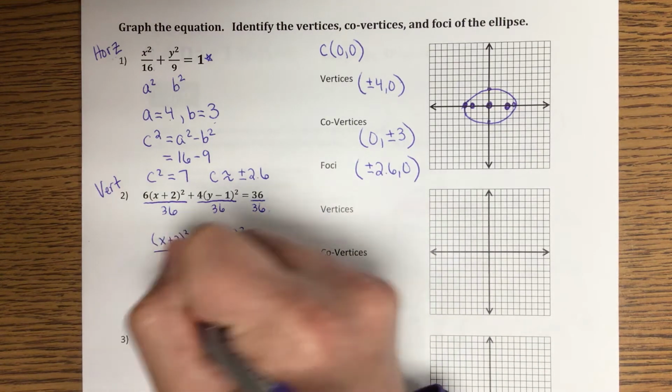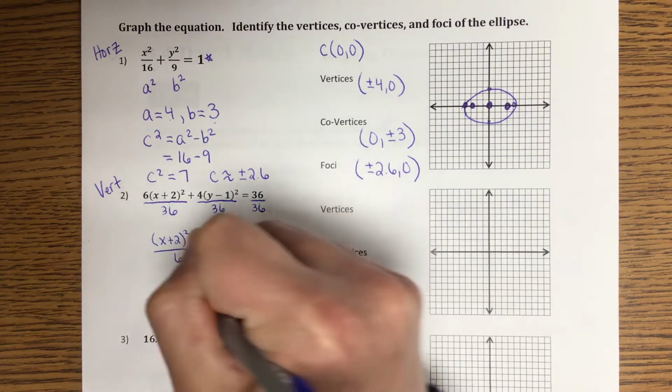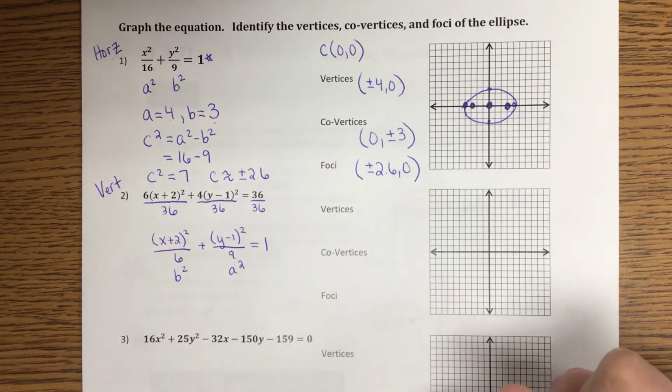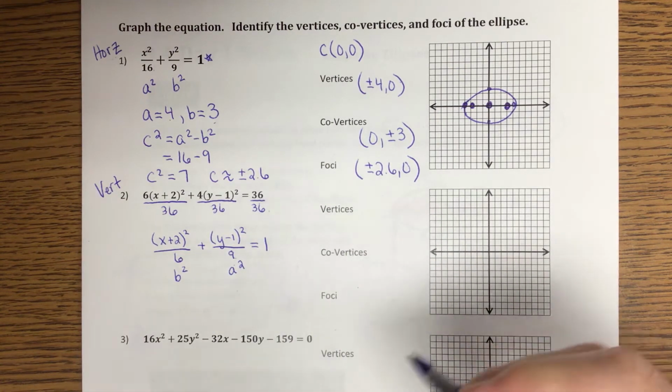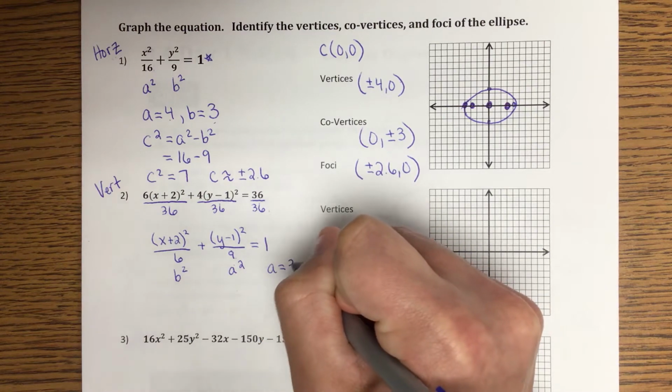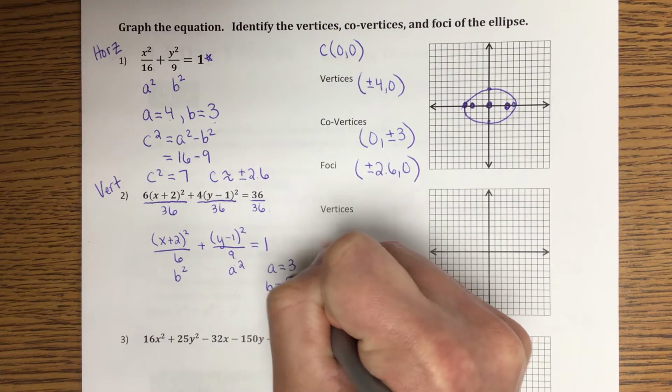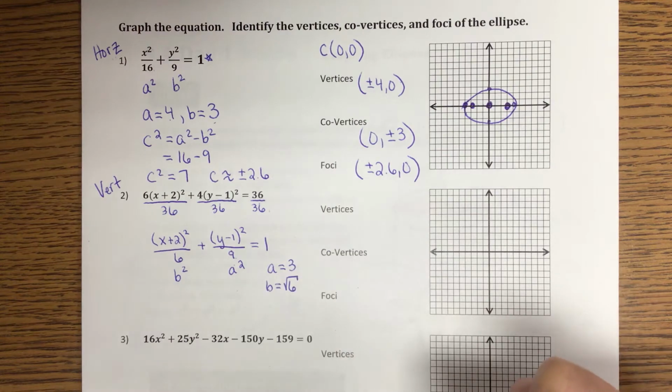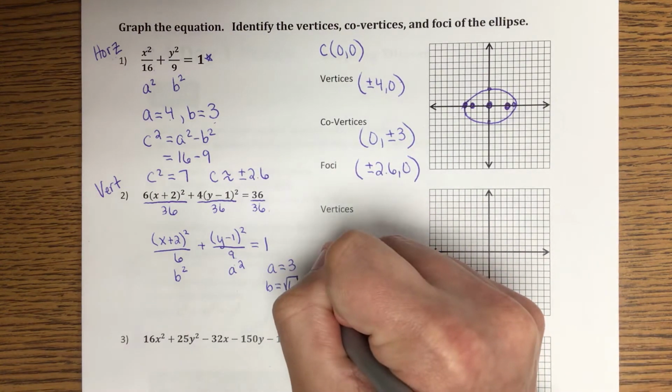So a squared is going to be the 9, and b squared is going to be the 6. So then I know that a would equal 3, b would equal the square root of 6, which I think is around 2.4.